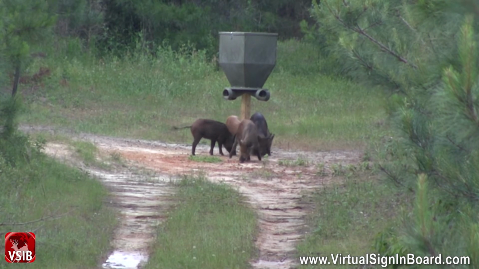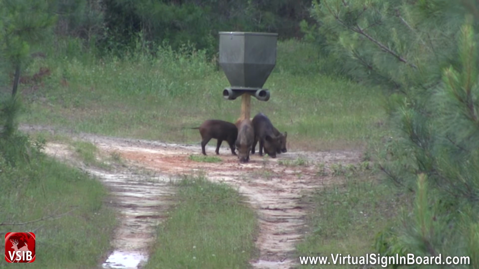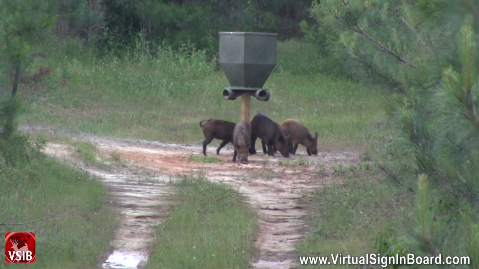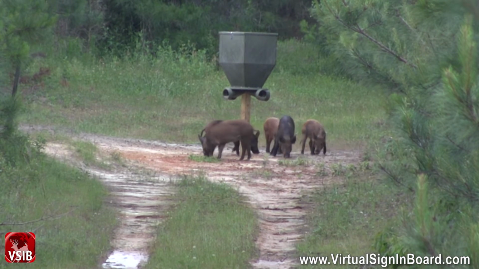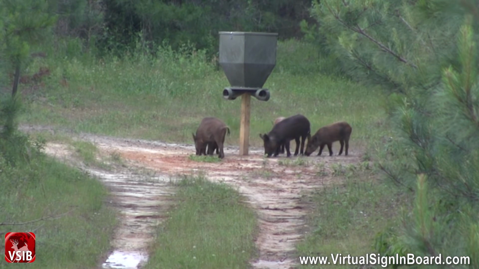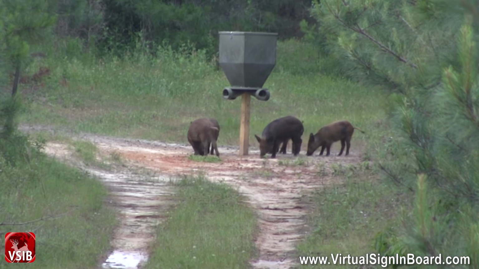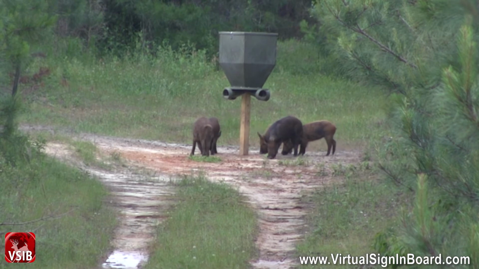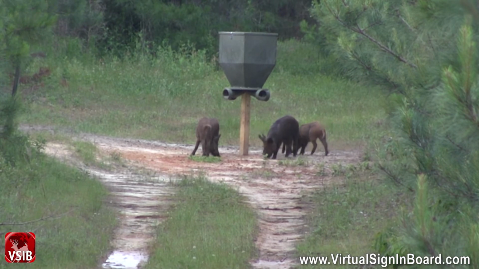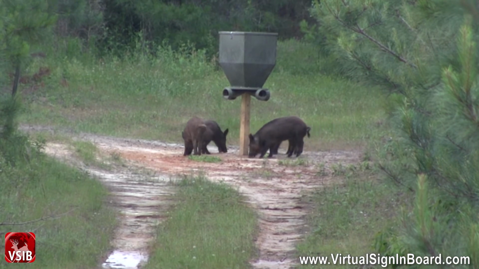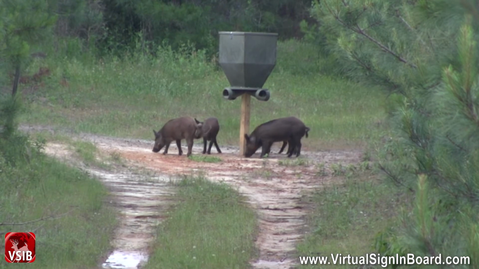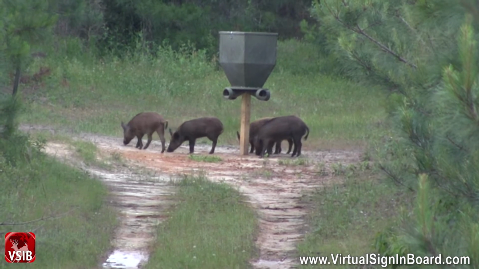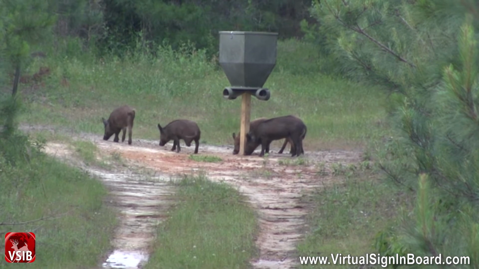The one on the left. Don't shoot that one, okay? What are you going to shoot? Shoot the one on the right in the front. The big one? Yeah, it's turned. Okay. You ready? Give me a second.